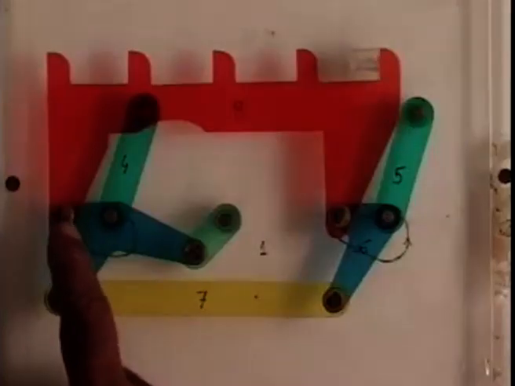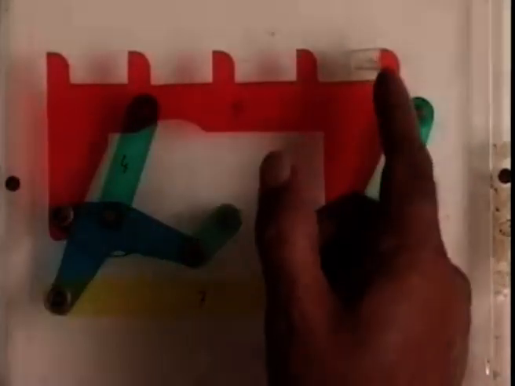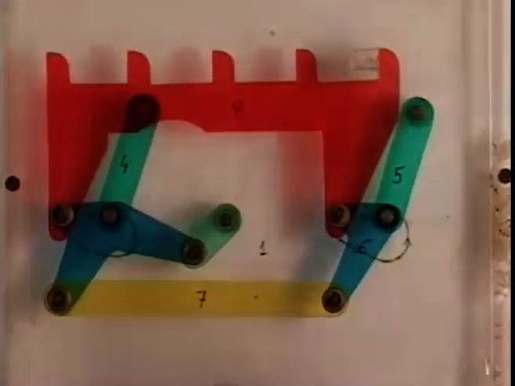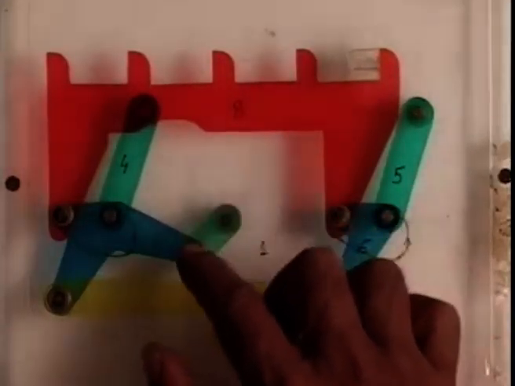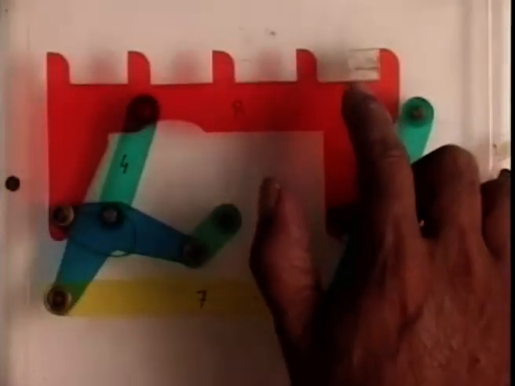So it is this particular coupler curve which is causing this transporting movement from one station to the other for this object. So if I drive this as the input link which rotates continuously, let us look at the motion of this object.